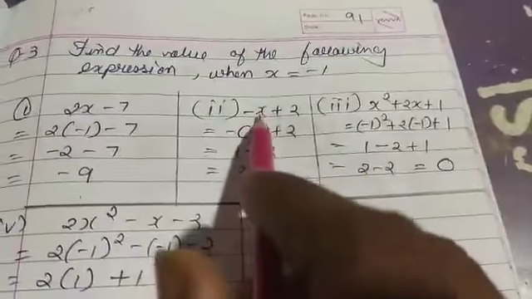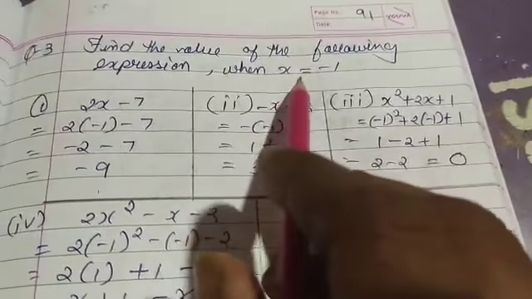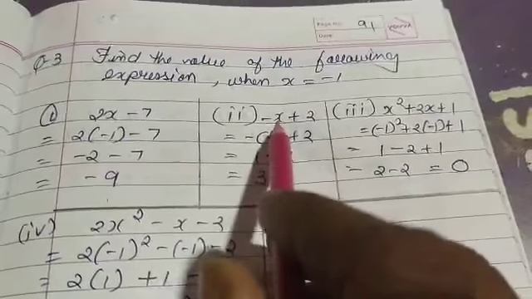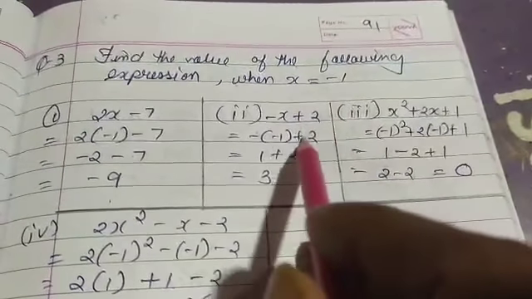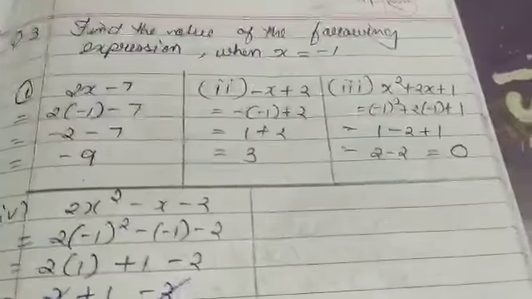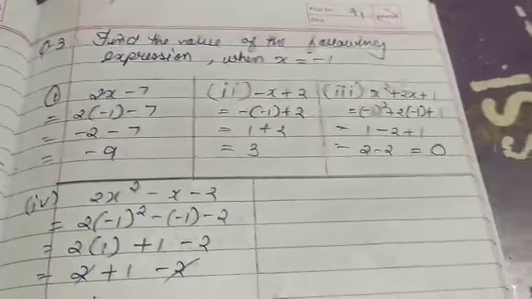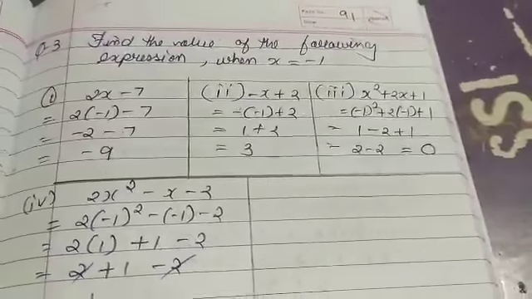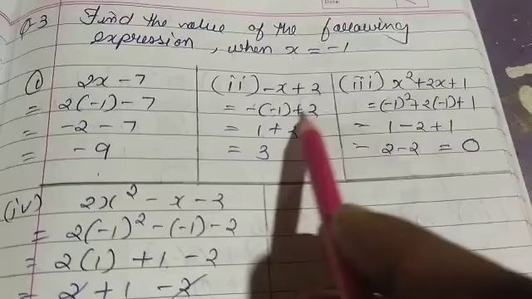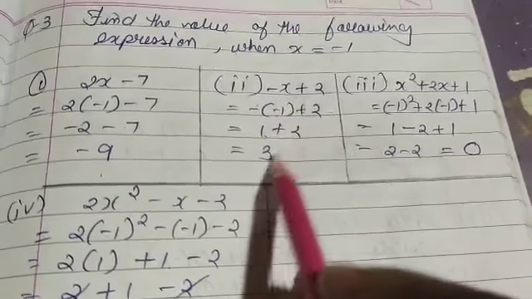Now the next one is minus x plus 2. In place of x you have to put minus 1. Write down this minus sign as it is. In place of x you put minus 1, plus 2. Now minus and minus will get plus. Whenever there is a negative sign outside the bracket, whatever the value inside the bracket, its sign will get changed. The negative 1 will become positive 1, and write down this positive 2 as it is. 1 plus 2 gives 3.